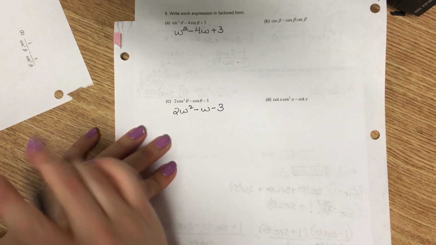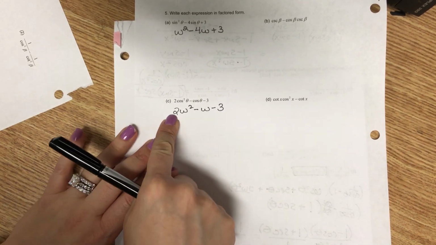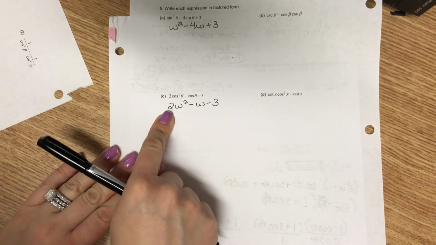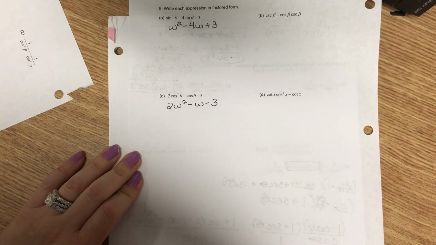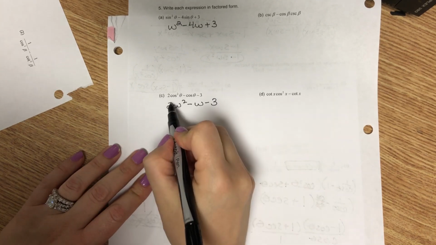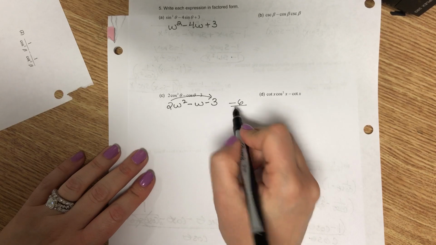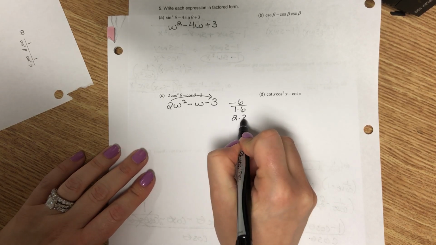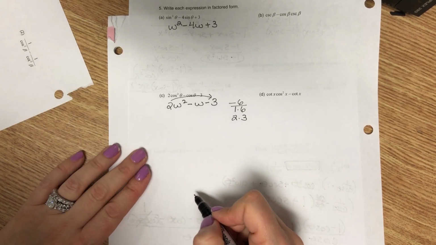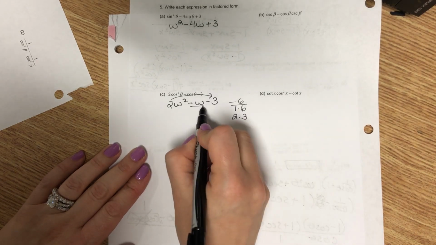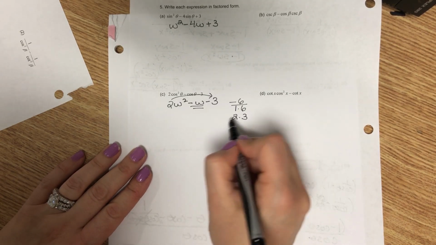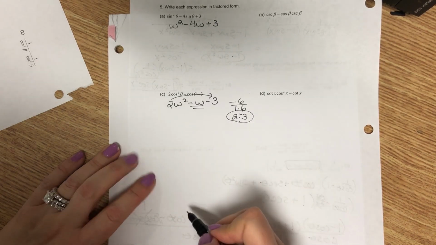We have a quadratic where a is not 1. The two strategies we taught you in Algebra 2 were either box method factoring or split the middle factoring. I'm going to do box method. So 2 times negative 3 is negative 6. All the ways to multiply to 6 are 1 and 6 and 2 and 3. We have to add to negative 1. So that's going to be 2 and negative 3.